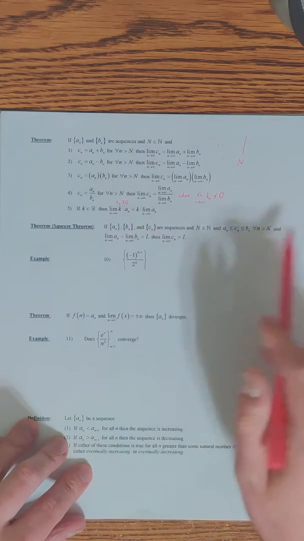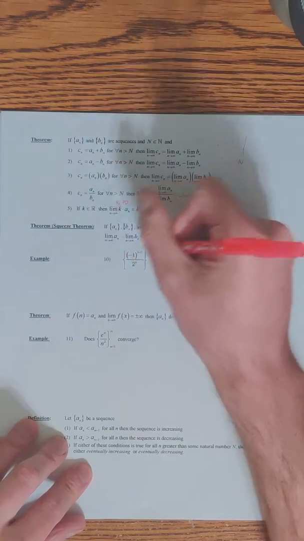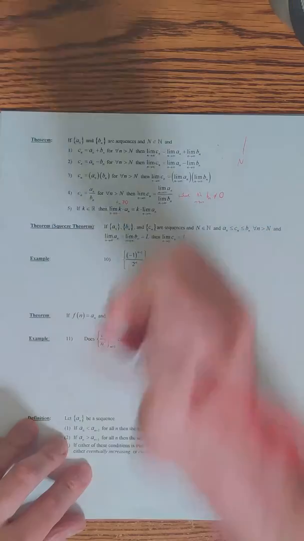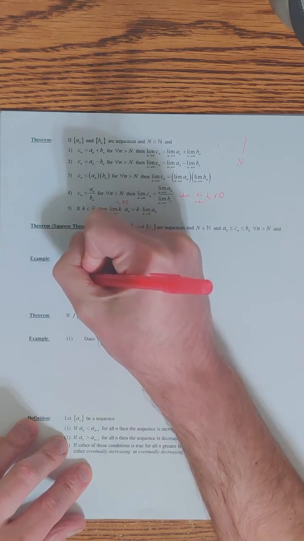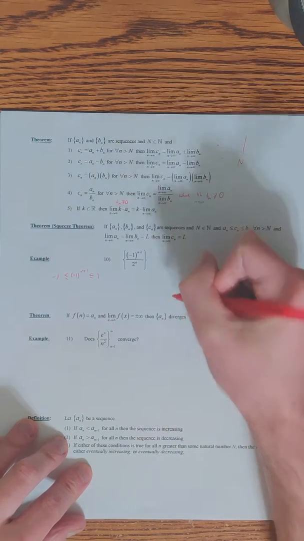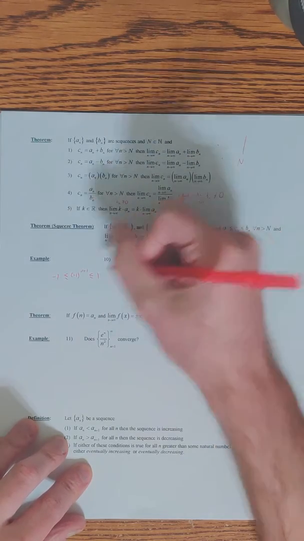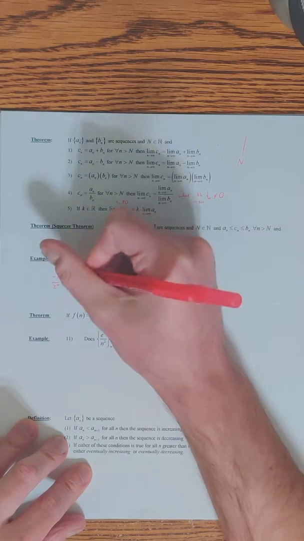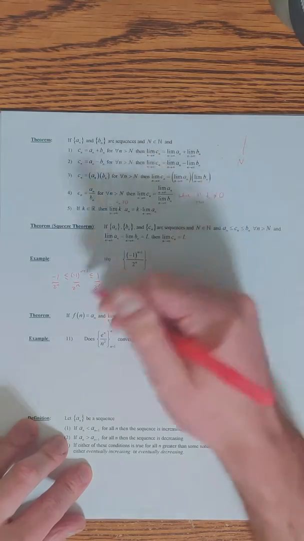And then we have a squeeze theorem for sequences as well, and this is the one I was talking about before. We know, just as an example, that negative 1 to the n plus 1 will always be greater than or equal to negative 1 and will always be less than or equal to 1. And that means that the terms in this sequence will always be stuck in between negative 1 over 2 to the n and 1 over 2 to the n as these bounce back and forth.